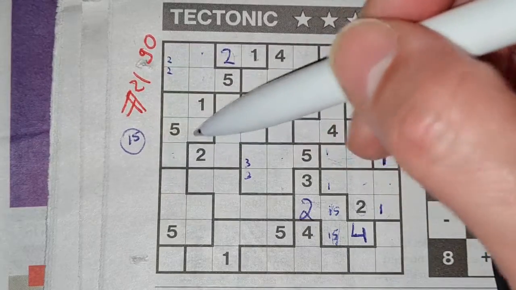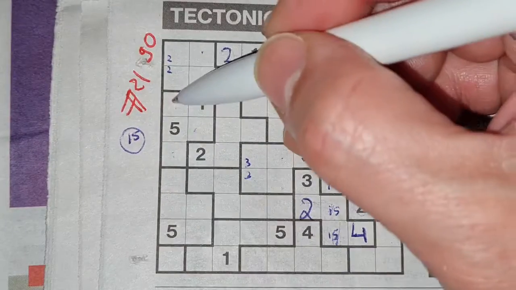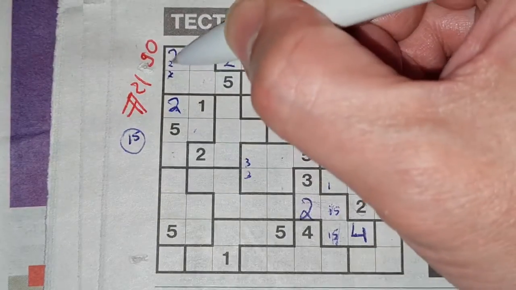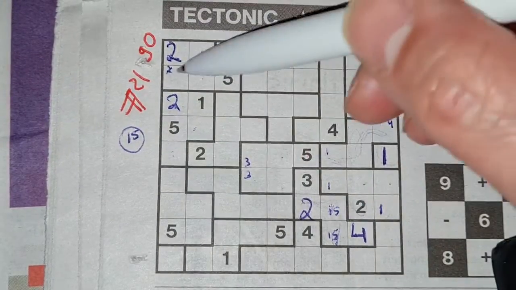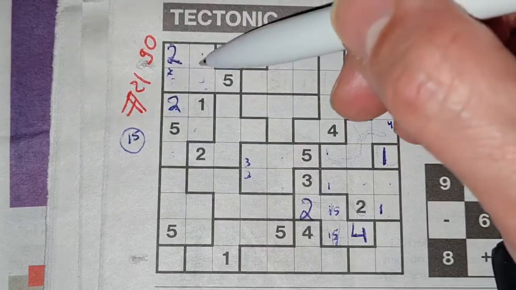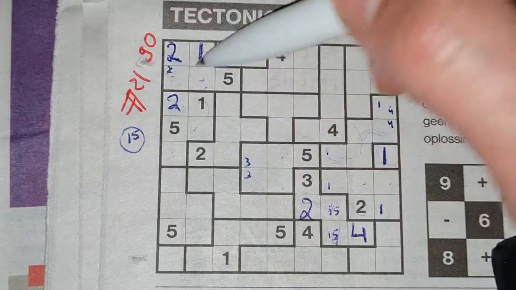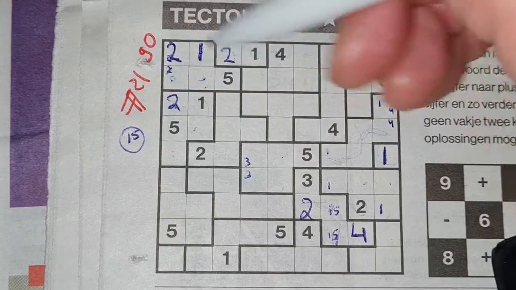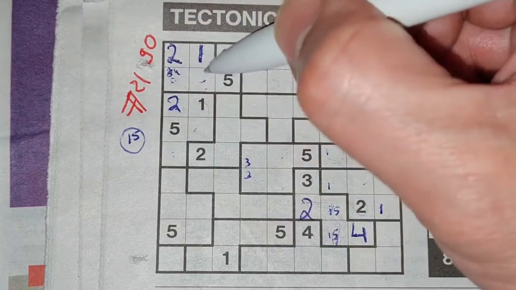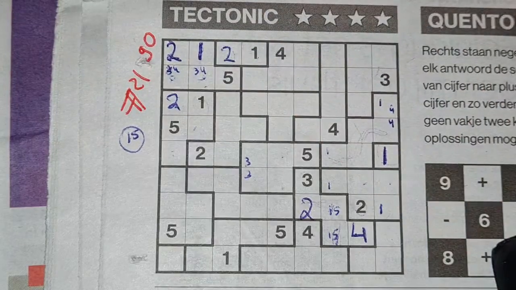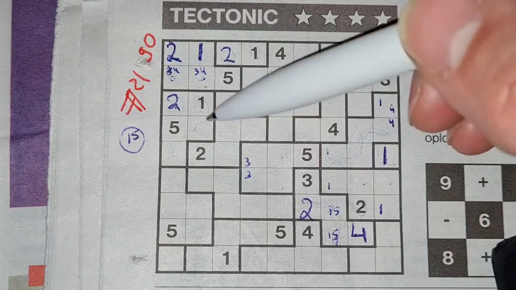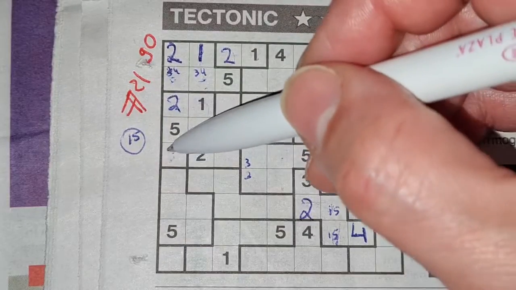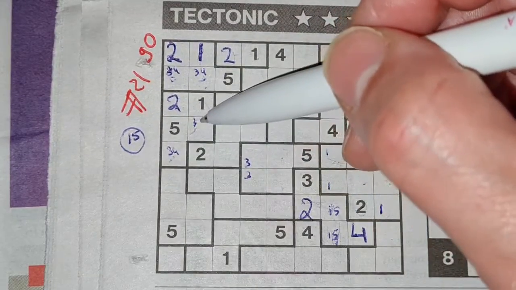These 2 boxes cannot be a 2, so 1 box left for the 2 should be here. Now we have a 2 here, so this cannot be 2 anymore. This should be a 2. These 2 boxes cannot be a 1, so 1 box left for the 1 should be there. 2 boxes left in this area for the numbers 3 and 4. 3 and 4, let me mark those 2 boxes. These 2 boxes are left in this area also for the 3 and the 4.